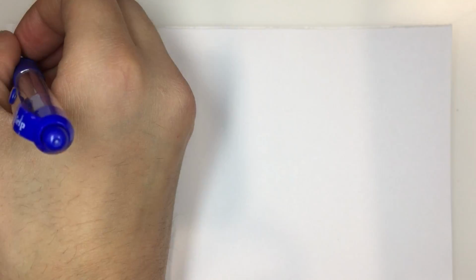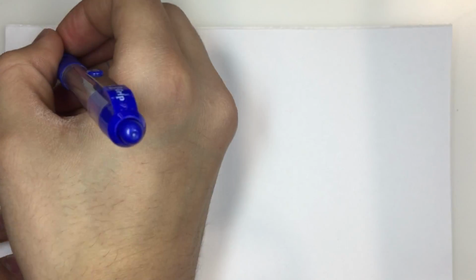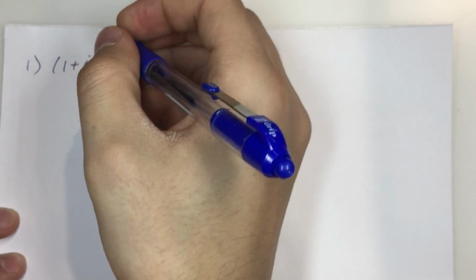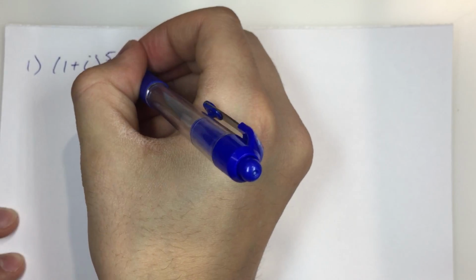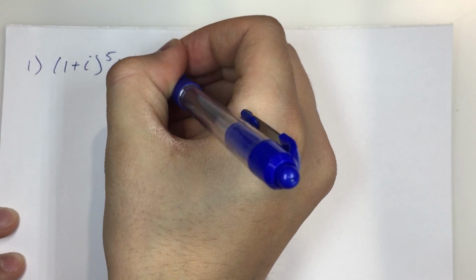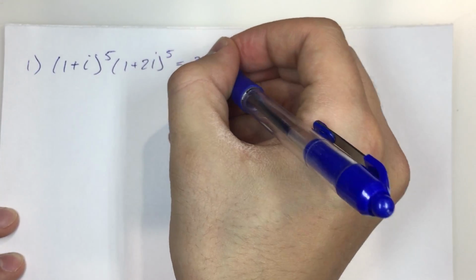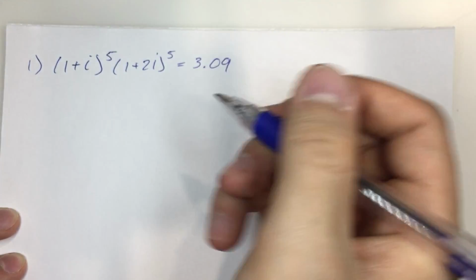So to start off this question, what we want to do is write down the two equations that are provided for us. So that is (1 plus I) to the power of 5 for the first 5 years, and then (1 plus 2I) to the power of 5 for years 6 through 10. And that will equal $3.09.